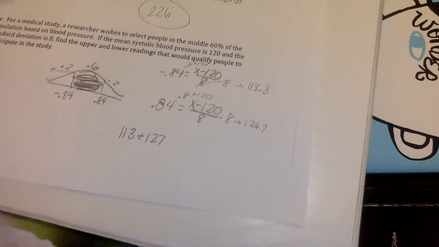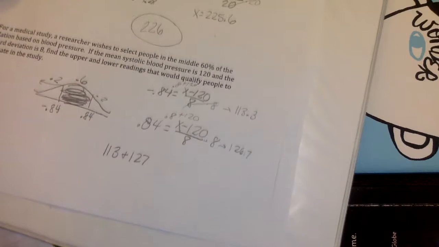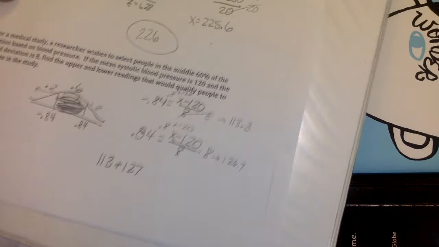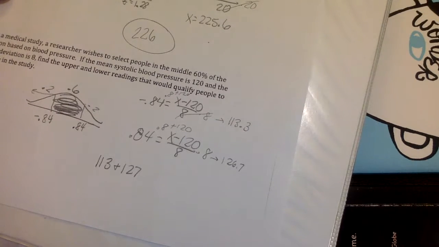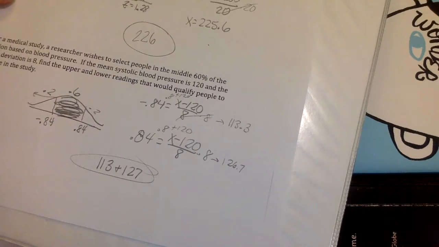Okay, that's it for 6.2. So again, the only difference between 6.1 and 6.2 is adding the actual data values with it. So calculating your z-score in the first video, and then in this one you have to draw your picture, look in your chart in order to find your z-score, set up your equation, and solve.